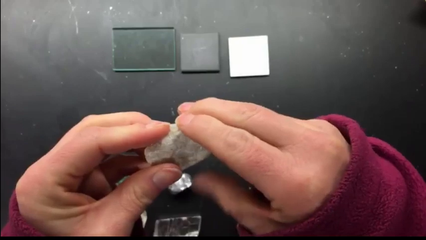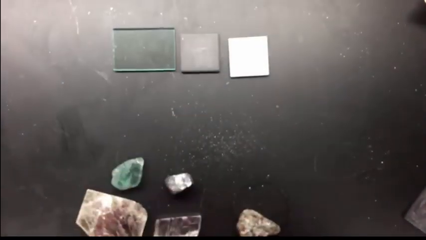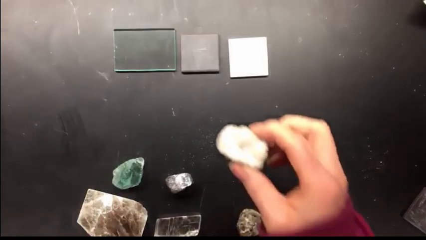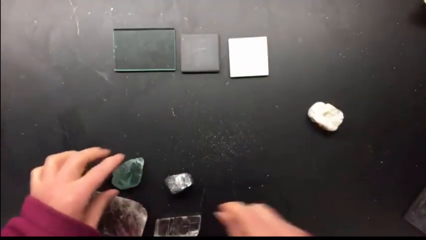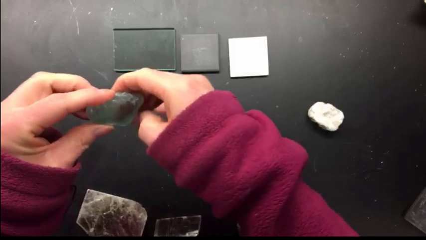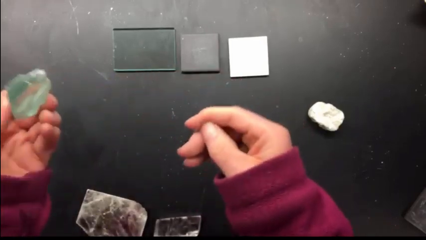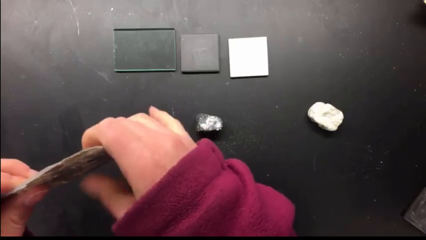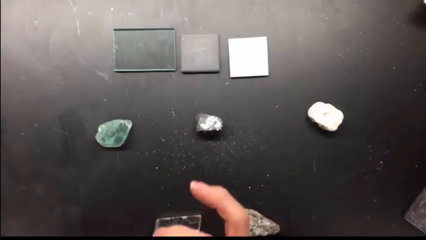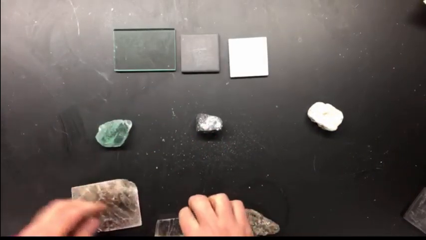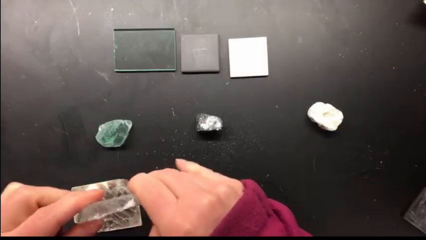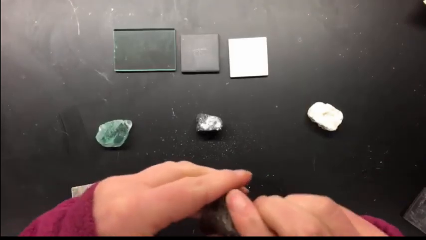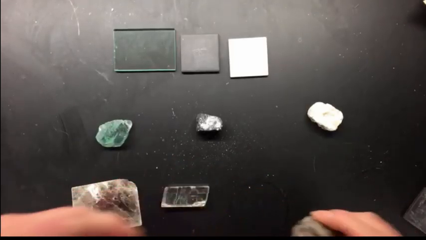And there's a whole bunch of white powder that comes off right in this area here. Okay, so this one would be softer than my fingernail. Do the same thing with the green one, and that's harder than my fingernail. And I go with this one, and I'm like, oh, all right, well, that one's definitely softer than my fingernail because it's just flaking right off. And then this one, okay, so this one is harder than my fingernail. And then this one is harder than my fingernail.